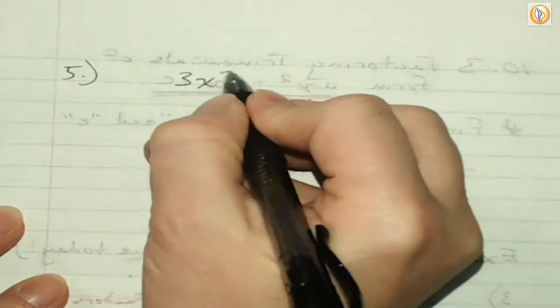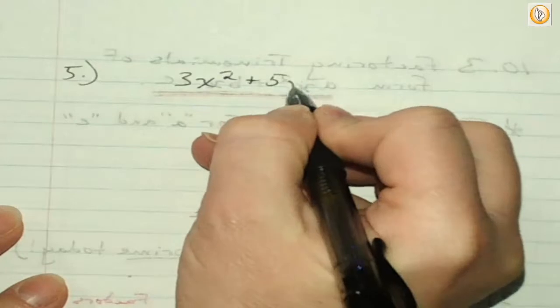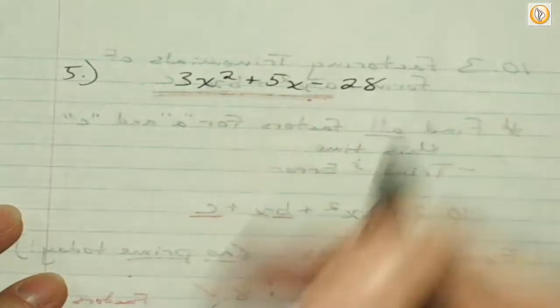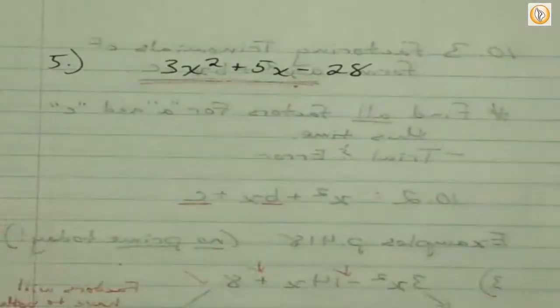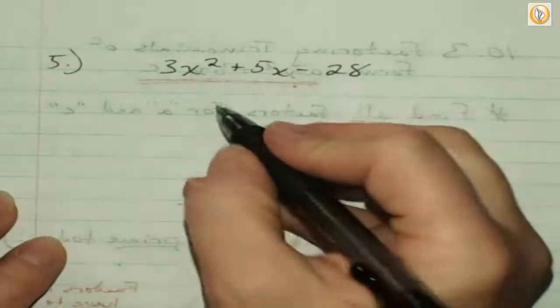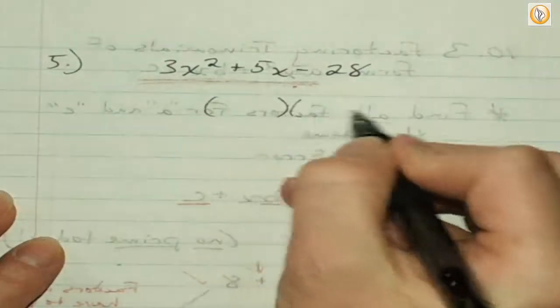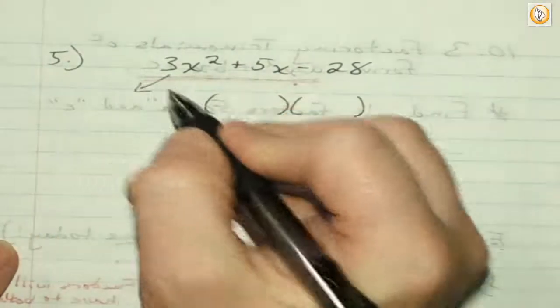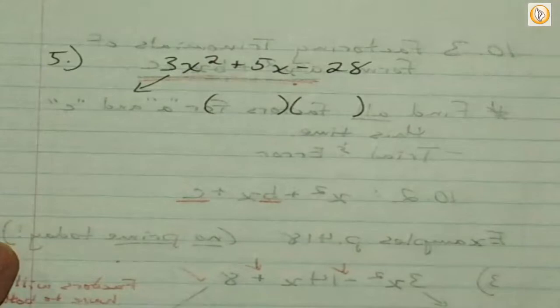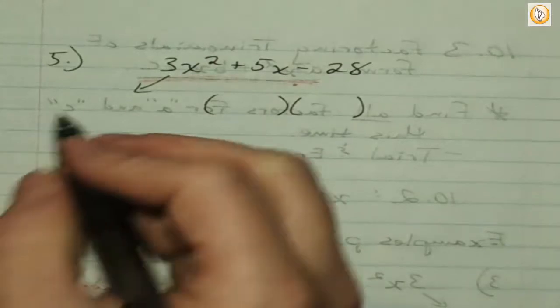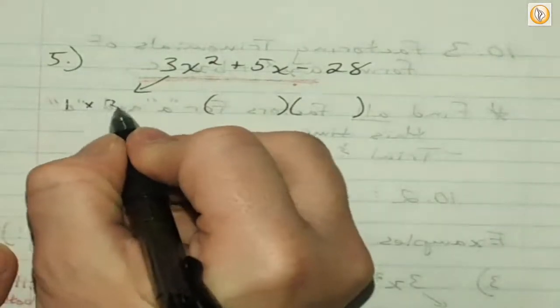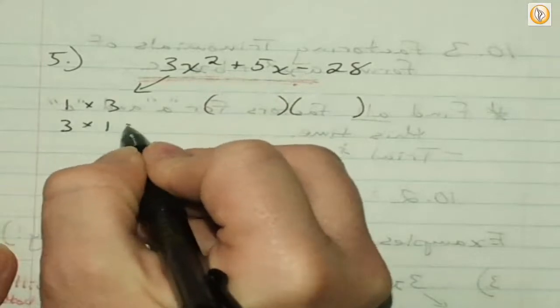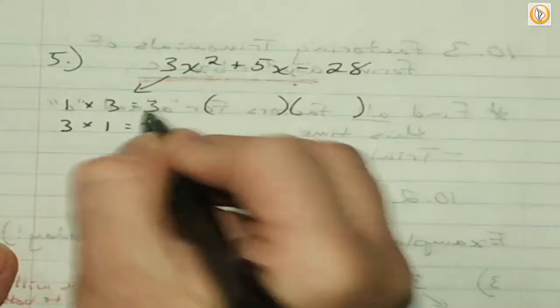We have 3x squared plus 5x minus 28. All right. What are all the ways that I can get 3? Taylor. 1 times 3 and 3 times 1. Okay.